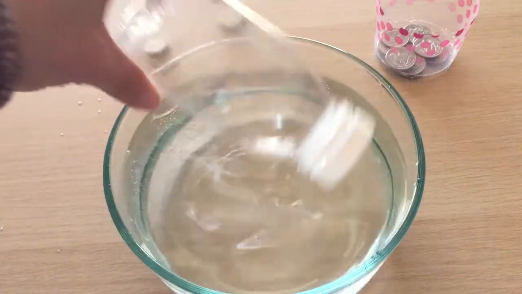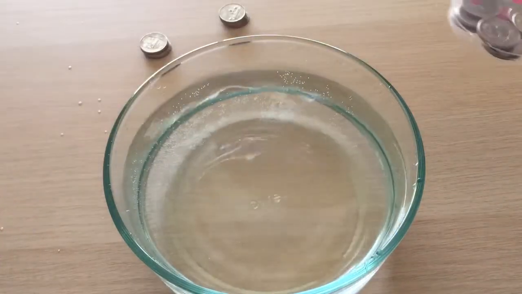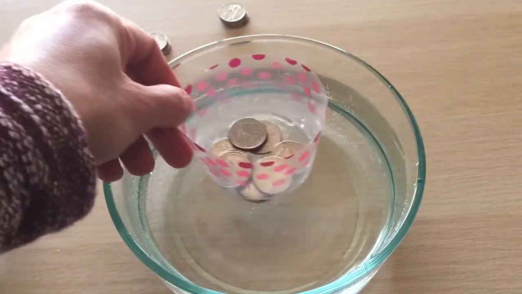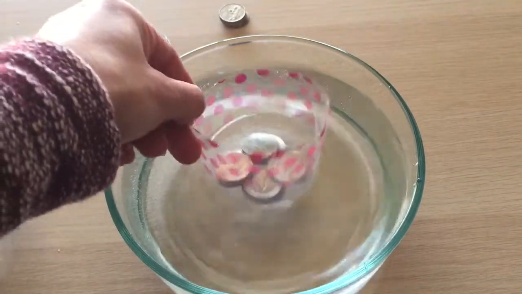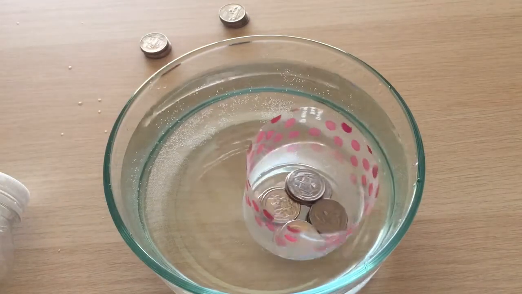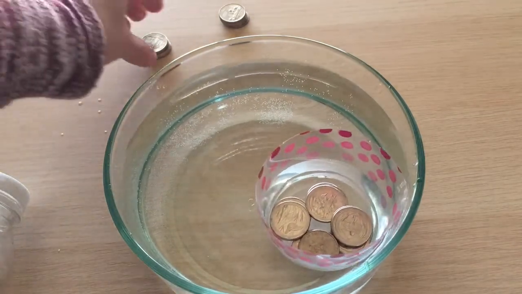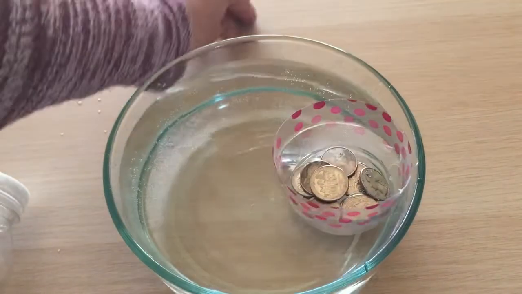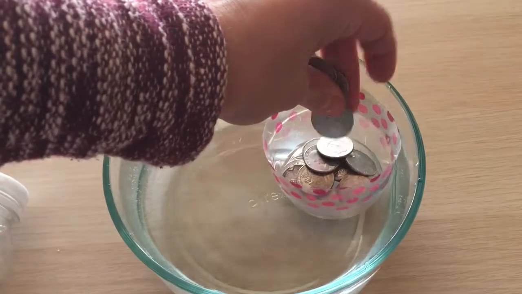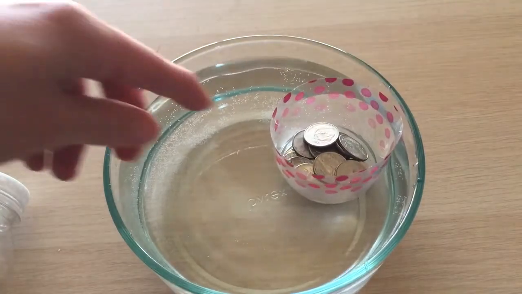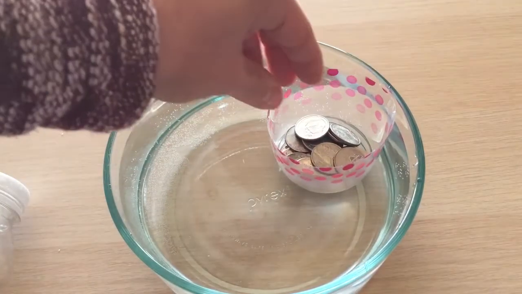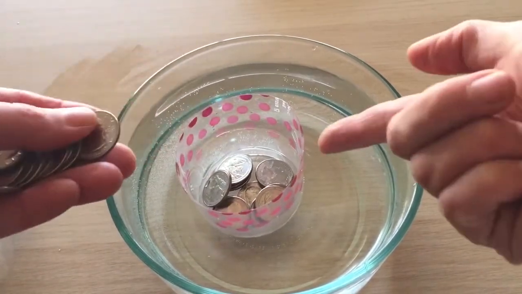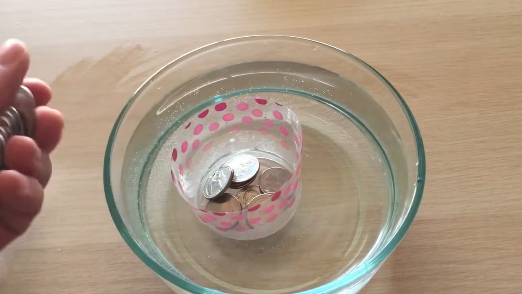Okay, so I have a plastic cup. This might work a little better with a styrofoam cup, and I put 15 quarters in it. You can keep adding quarters and the cup is still going to sustain the weight. If I add another 5 to make it 20, and another 5, so now I have 25 quarters, the cup still floats. So I took 10 of the 25 quarters out, so I still have 15 quarters in there and 10 in my hand.